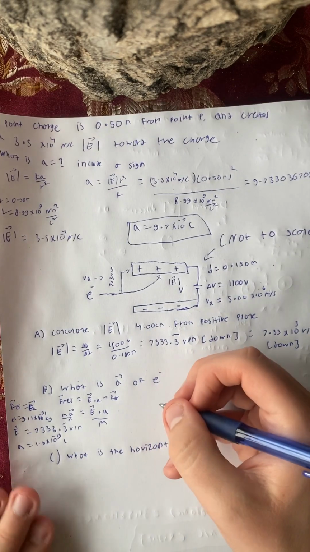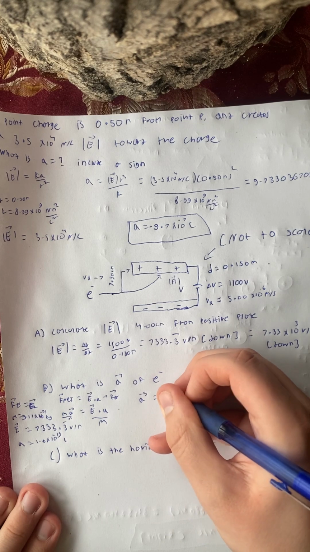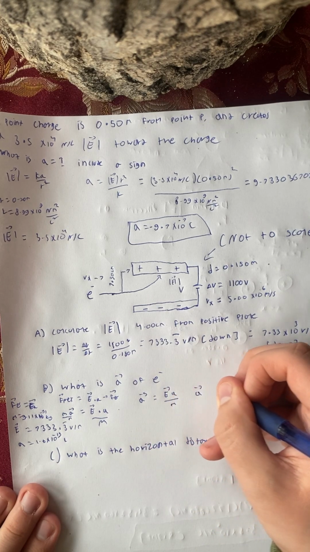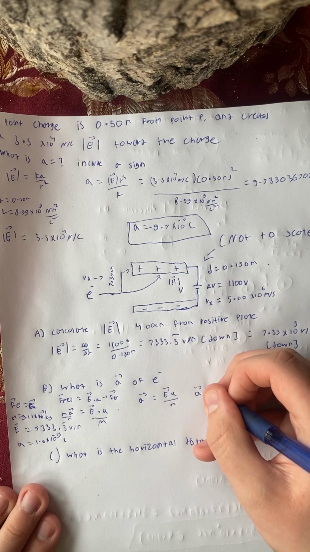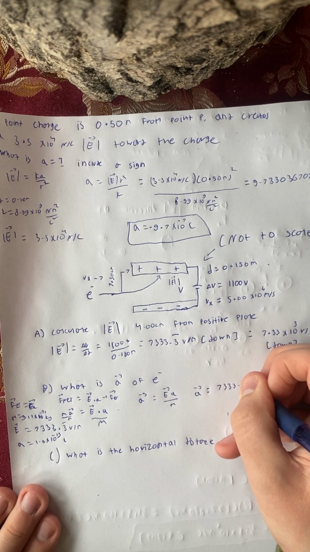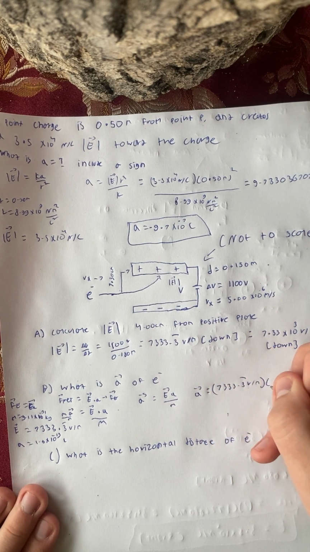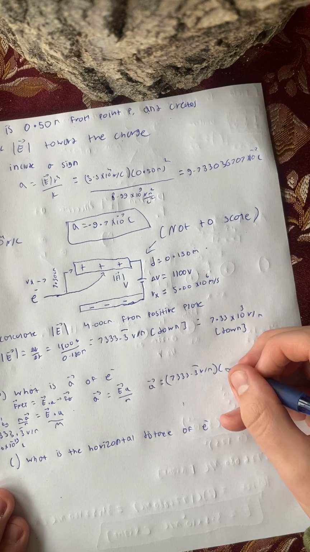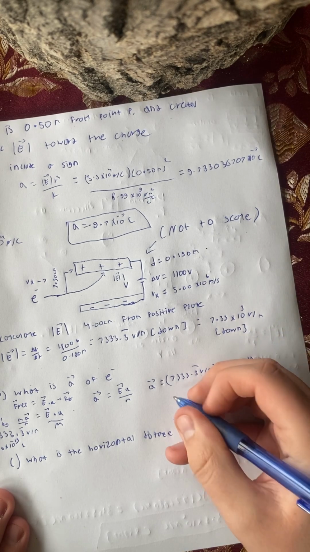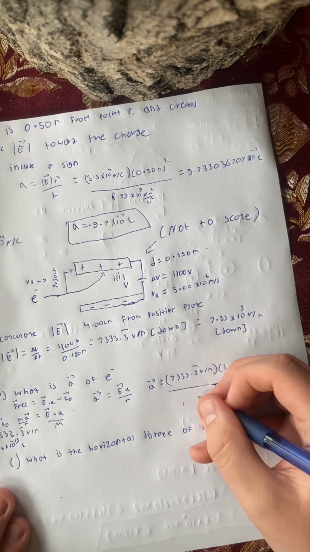So acceleration then becomes EQ over M. So the acceleration is equal to this calculation when we plug in the values. Just divide this by the mass.